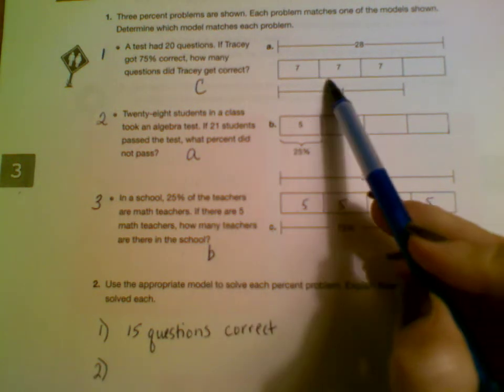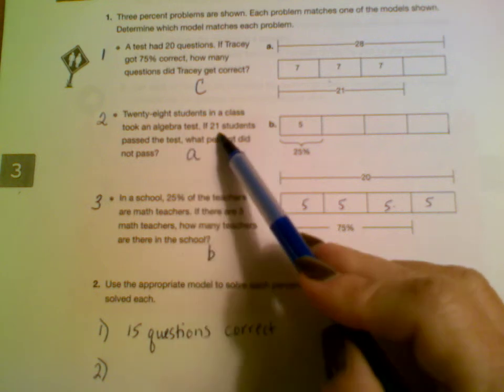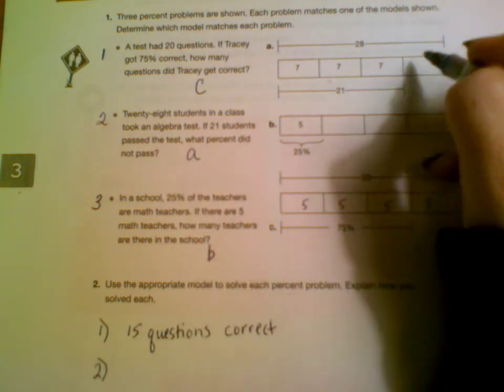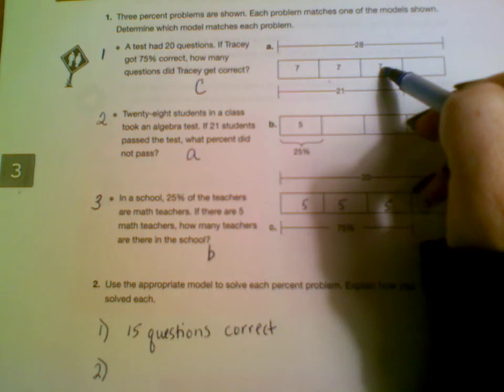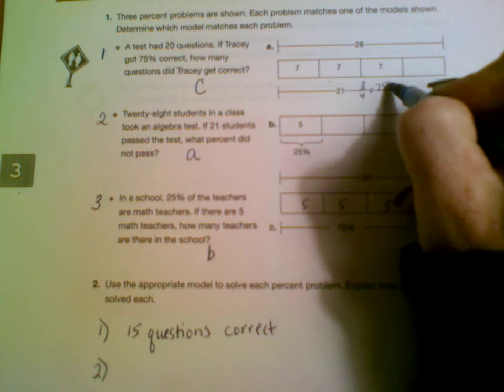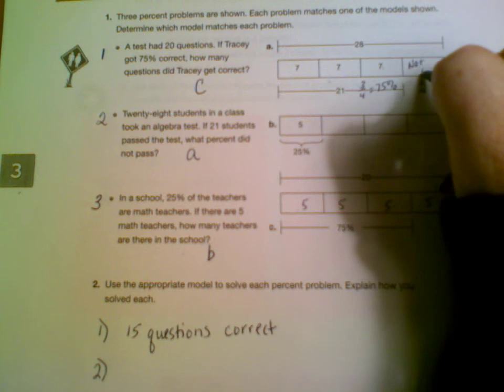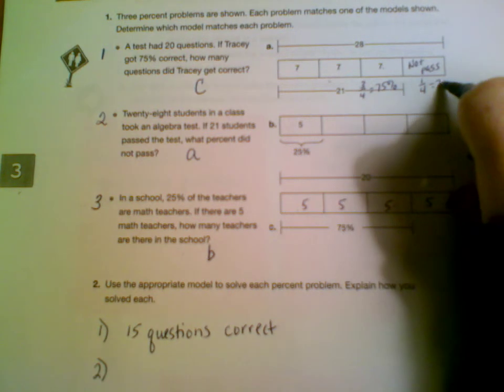Number 2, I'm looking at A. So 28 students in a class took an algebra test. 21 of them passed. I see that right here. What percent did not pass? So it looks like 3 out of the 4, 3/4 passed, which I know is 75%. I could say 1/4 did not pass, which is 25%. So I have 25% did not pass. Let's hope we never get results like that, you guys.